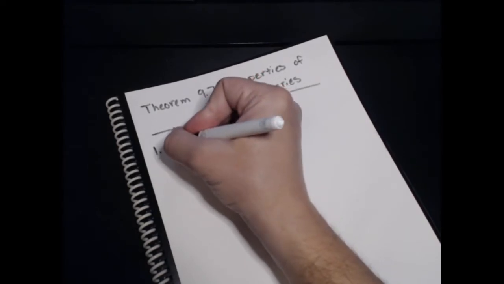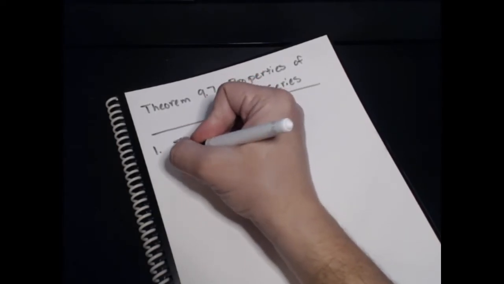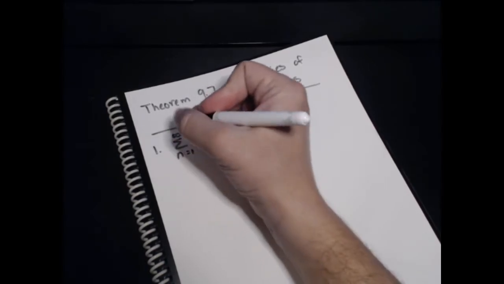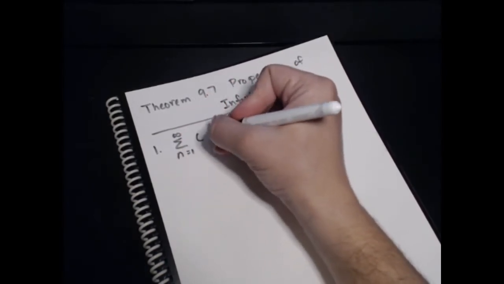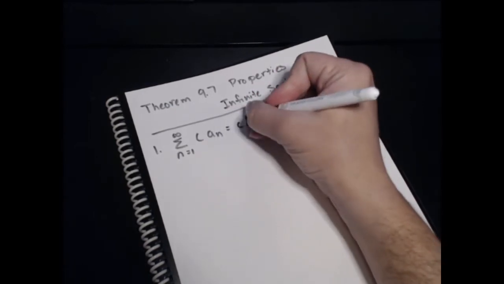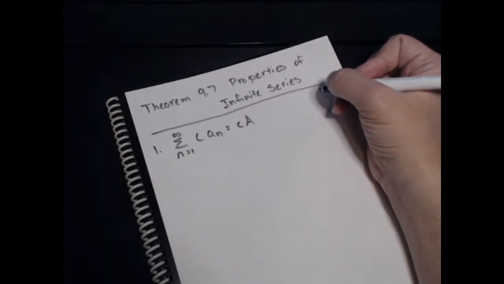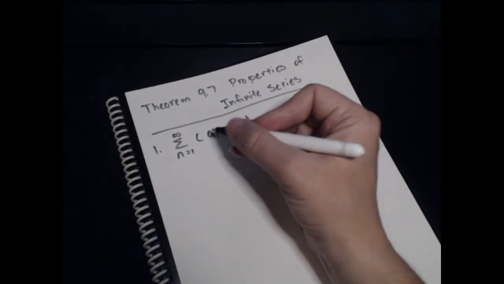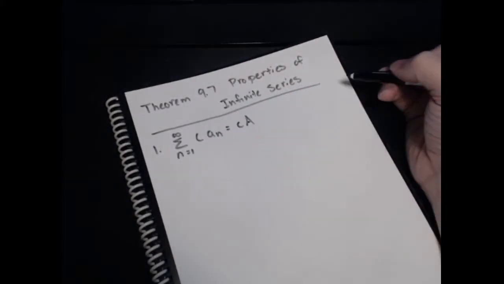It's just important that since they're a convergent series, n equals 1 to infinity, if you have a constant, like c times a sub n, that's the same thing as saying c times the value that they equal. So you could pull c out, find the summation, and then multiply by c afterwards.